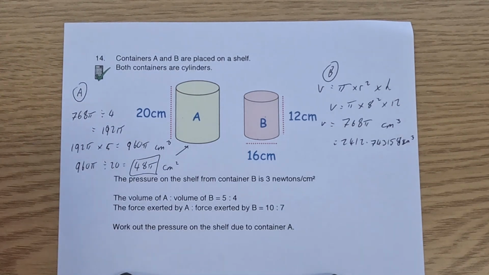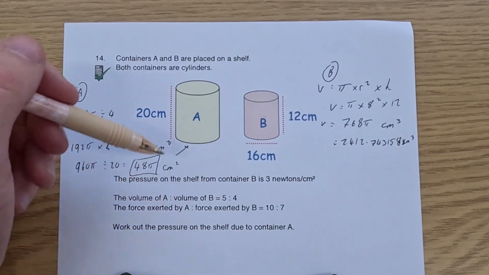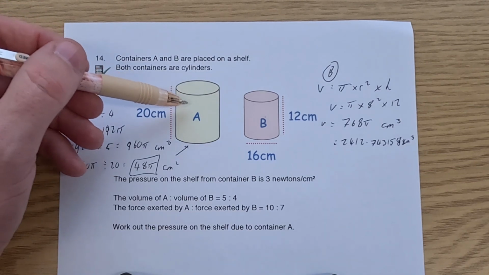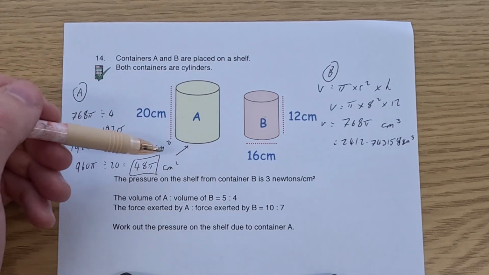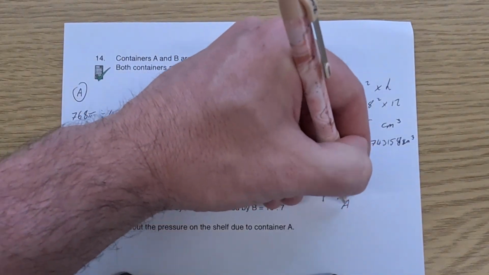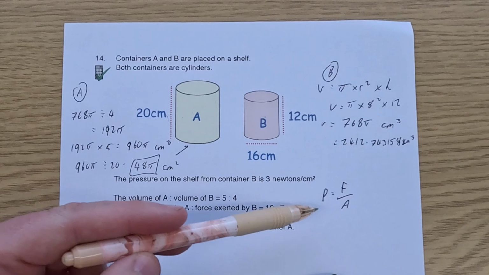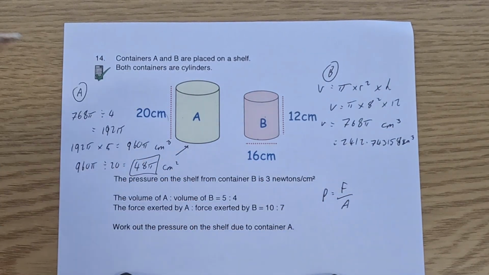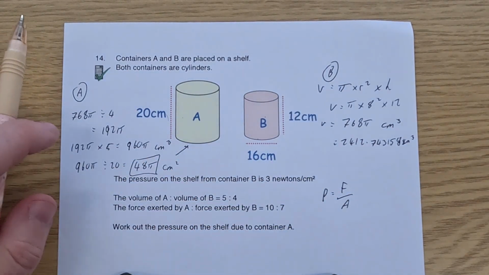So that's fantastic. We're getting there because we've been asked to find the pressure on the shelf due to container A. So the pressure that A exerts on the shelf. So that's going to be the pressure is equal to the force divided by the area. And we know the area now is 48 pi centimeters squared. Okay, now what we need to do is find the force.